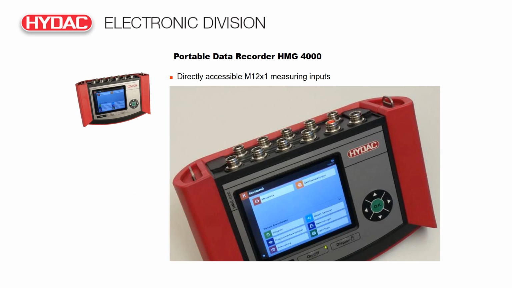On top of the HMG 4000, we use M12 connectors for all channels. This makes it simple for connection, as you do not have different connectors for different functions. It's all one version.